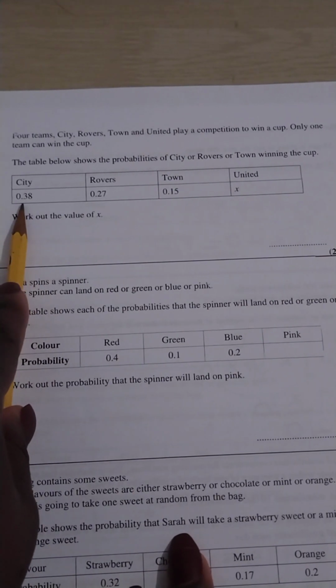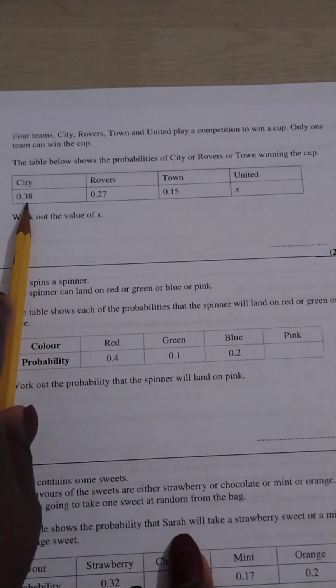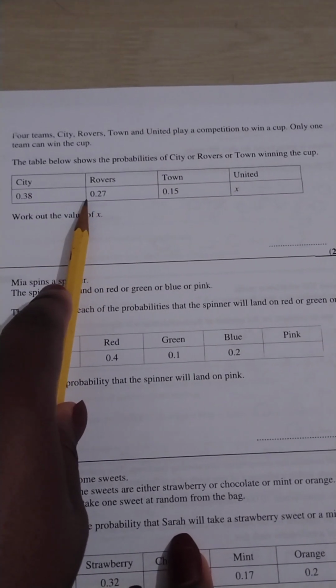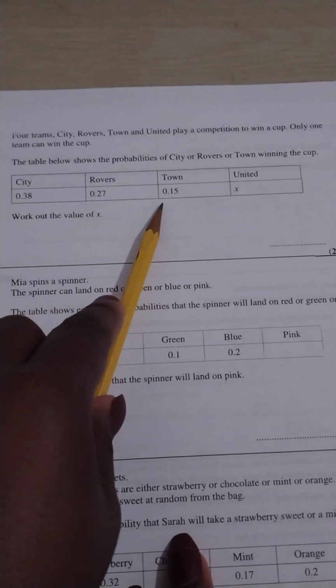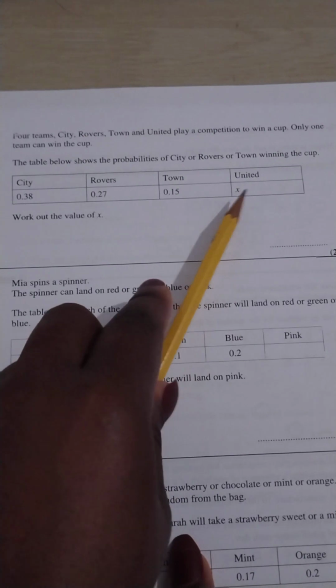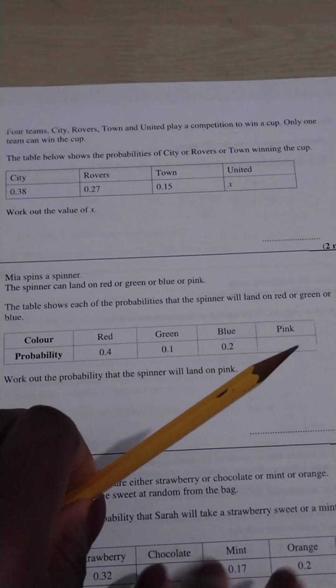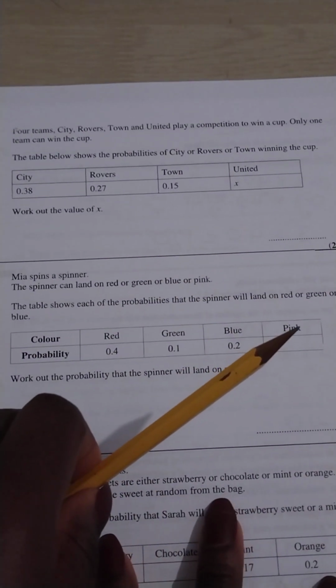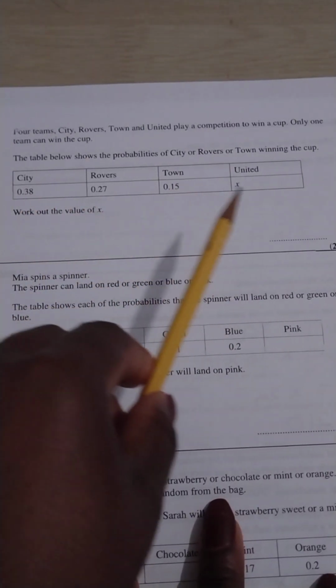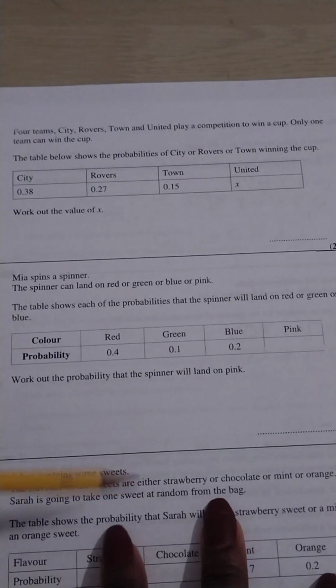So probability of City winning is 0.38. Probability of Rovers winning is 0.27. Probability of Town is 0.15. So to get that of United, remember we said the total probability should always be equal to 1. So we're going to add all of this together and subtract from 1 to get that of United.